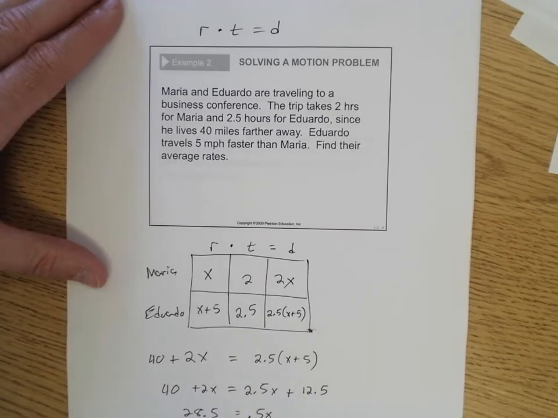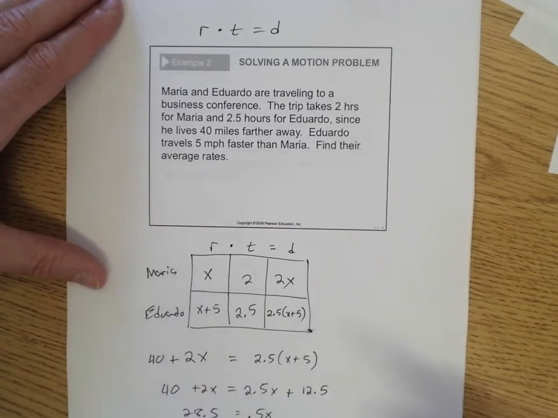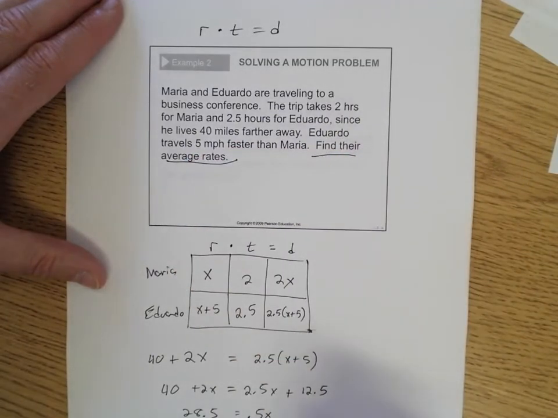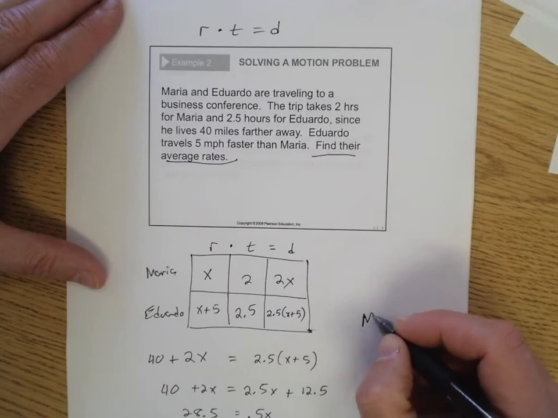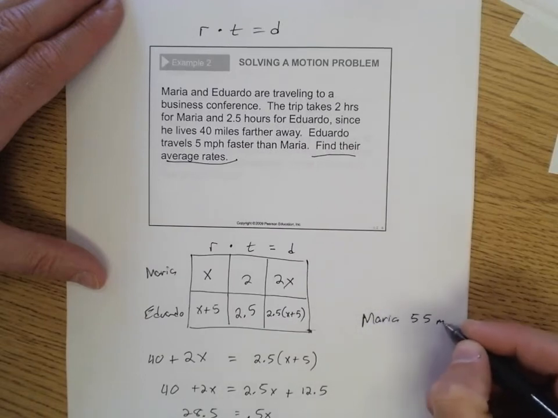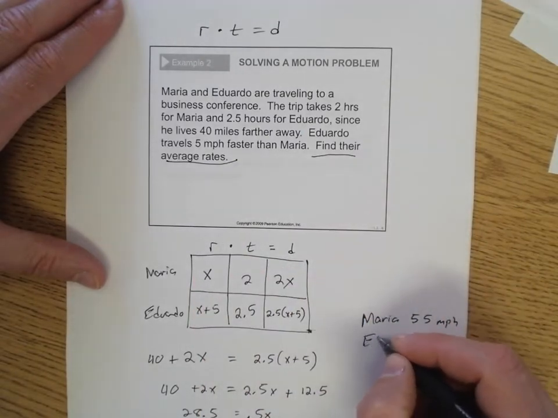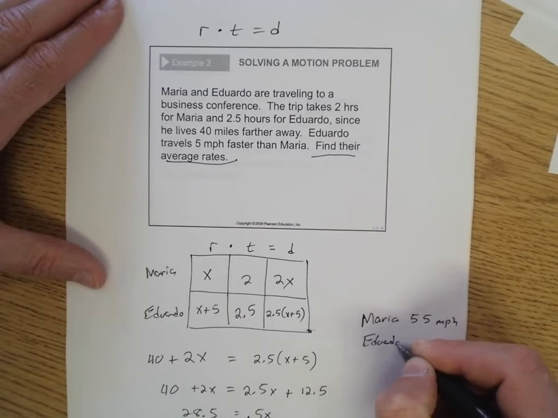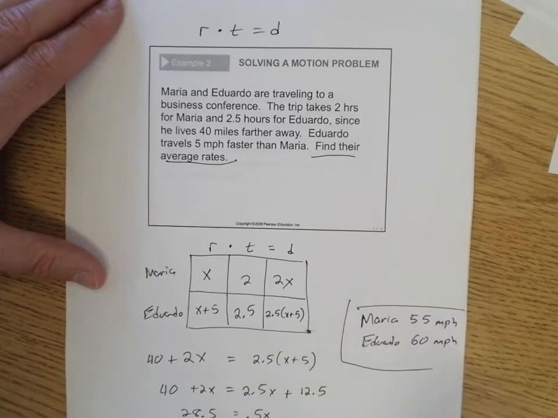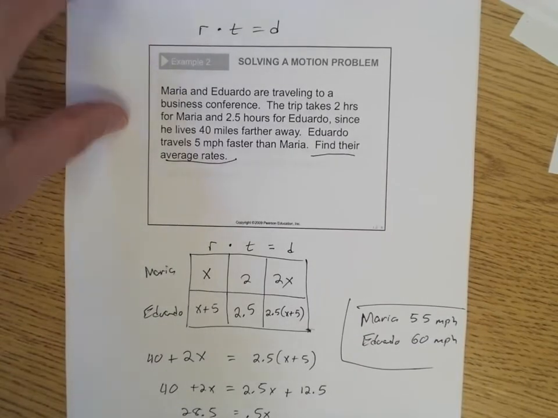Okay, so I go back. x represents Maria's rate, and that's what we're trying to find. Let's make sure we're answering the correct question, and we are. So Maria drove at 55 miles per hour. Eduardo was 6 miles per hour faster, so Eduardo is at 60 miles per hour. Okay. All right, so let's go through another one.